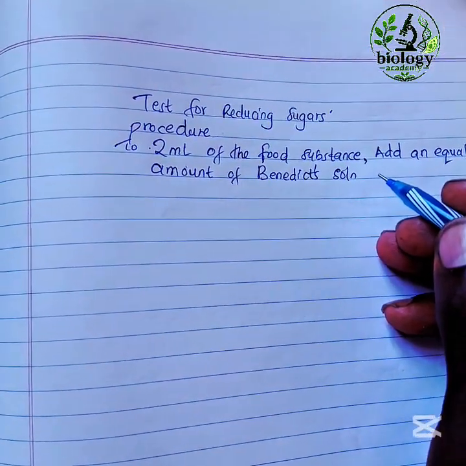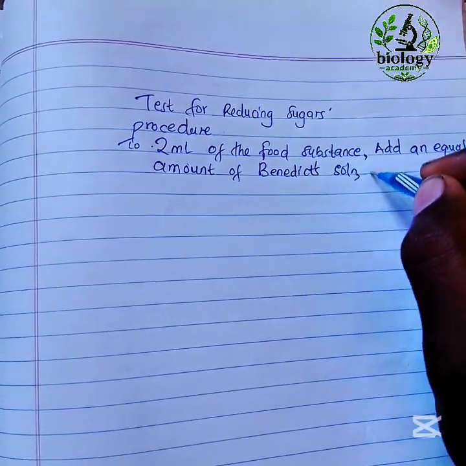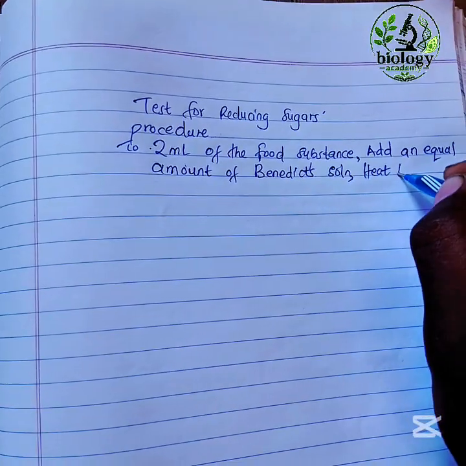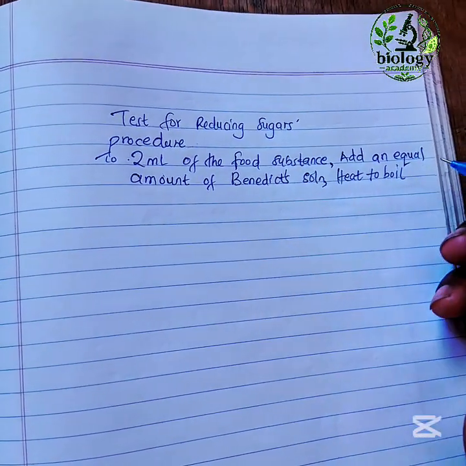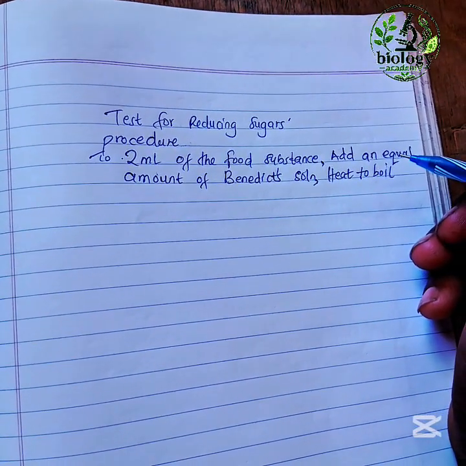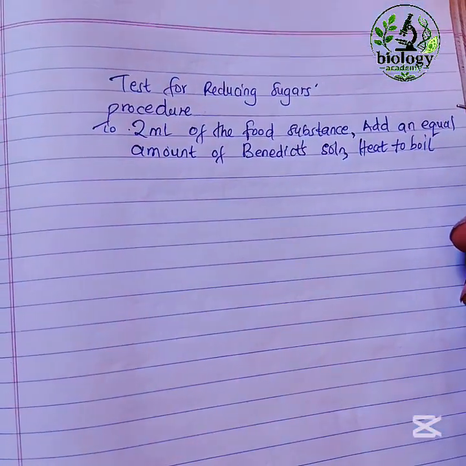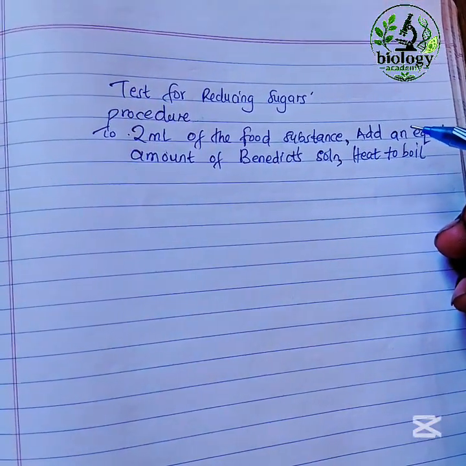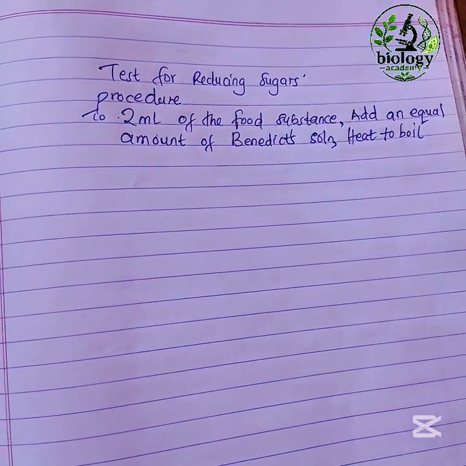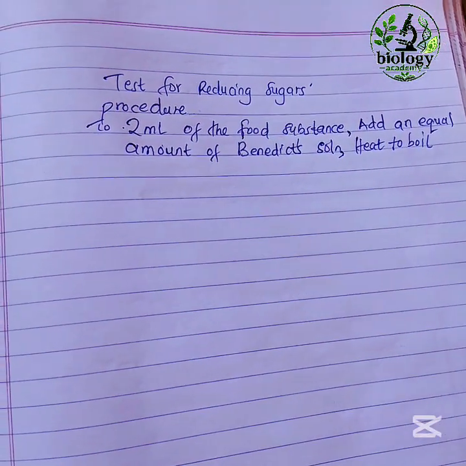After adding an equal amount of Benedict's solution, heat to boil. So the mixture of the food substance and Benedict's solution, you heat it to boil. Some people might heat, but don't leave it to boil, so the color will not change to the maximum.